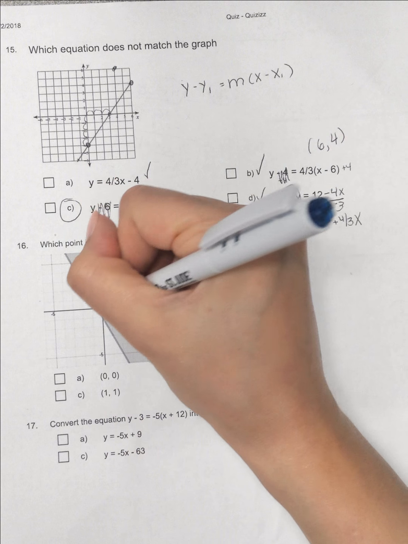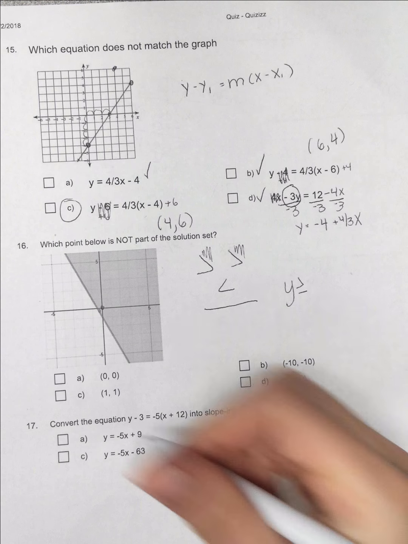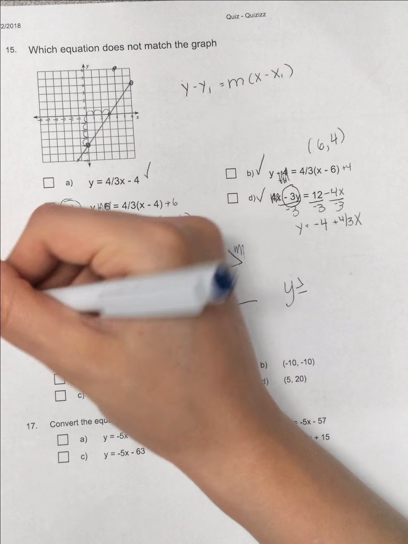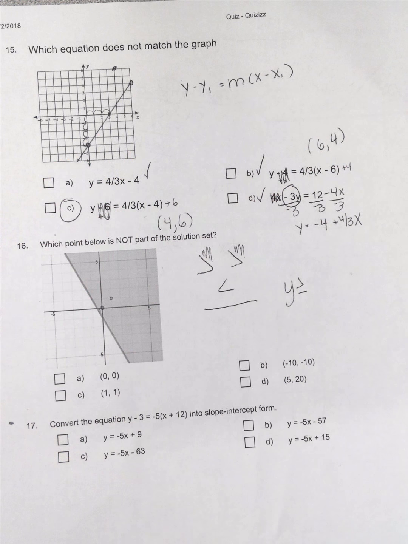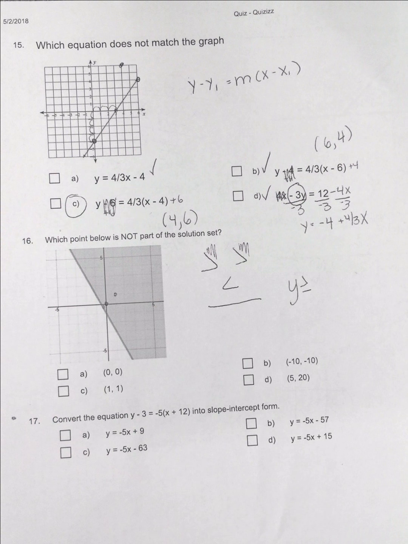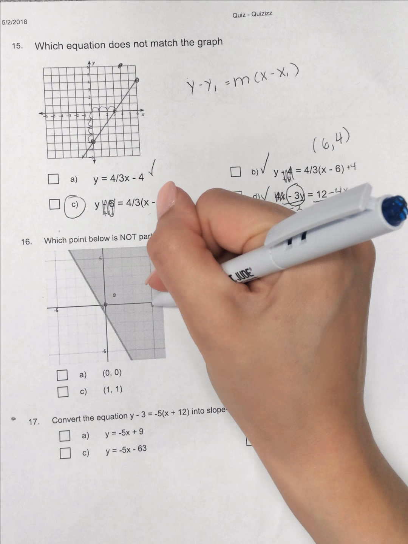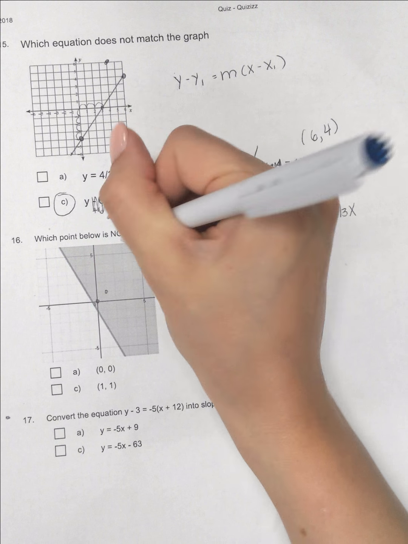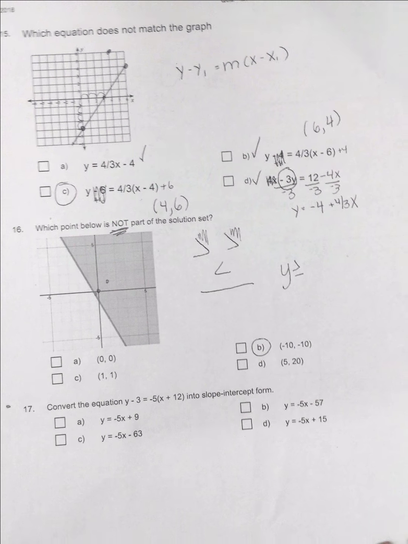So 0, 0, that one is in the solution set. 1, 1, that one is. Negative 10, negative 10, that's going to be like way over here. And no, that one's not. 5, 20, way up there. Yes, that one will be. So make sure you read that word not and don't get distracted.